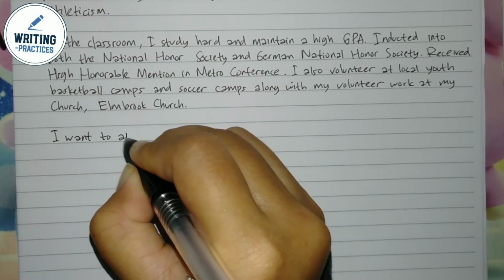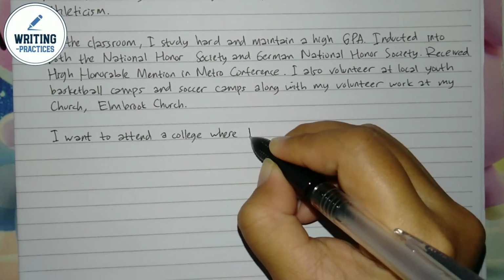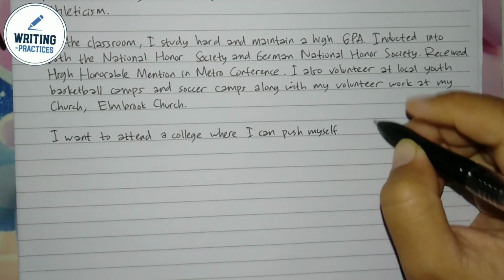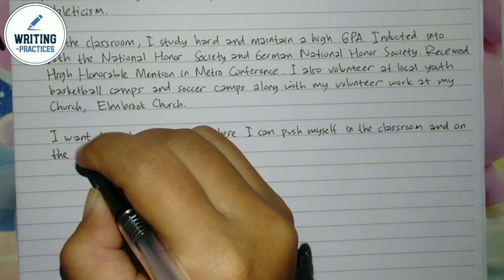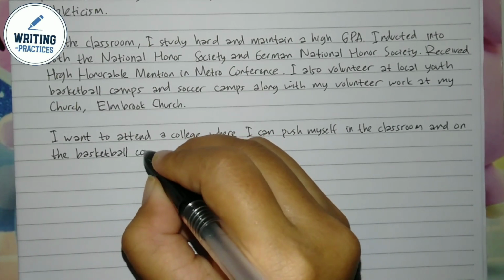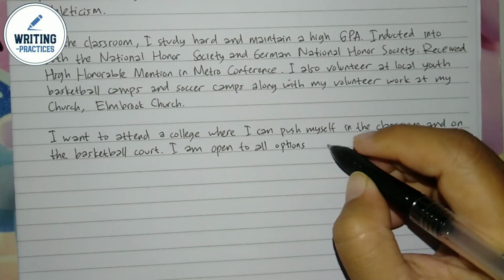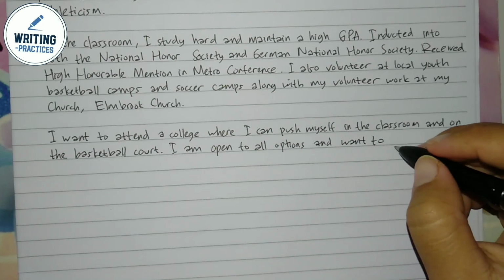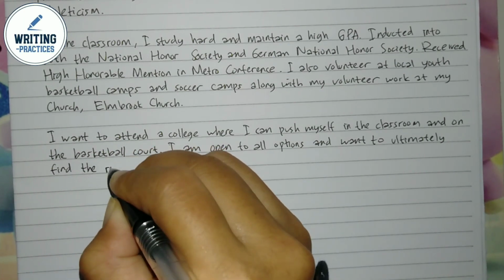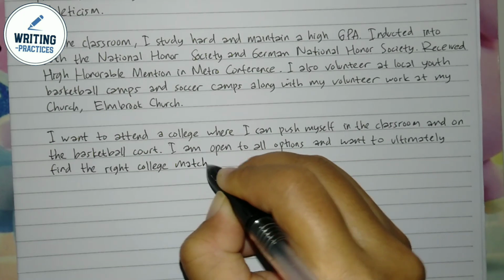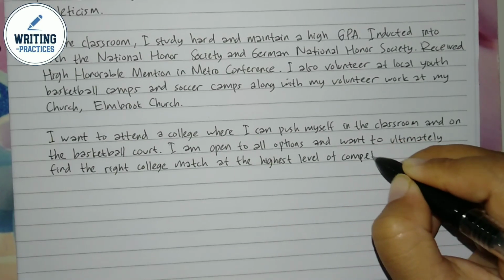And, in the last paragraph, say how much you want to attend the college. You can write all your hopes here for when you are accepted in the college. And close it with an impressive statement like how you want to make your parents proud and become a role model, for example.